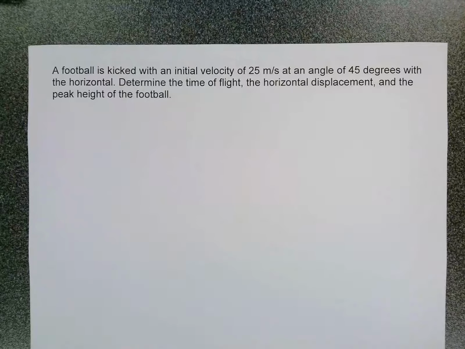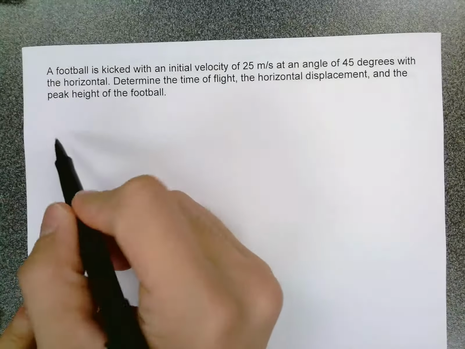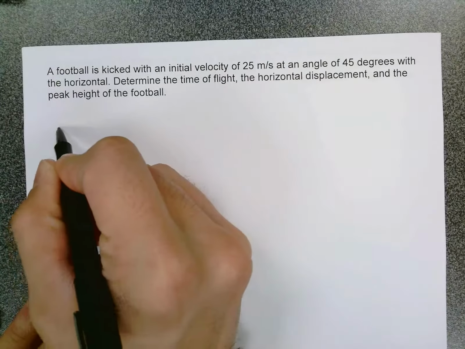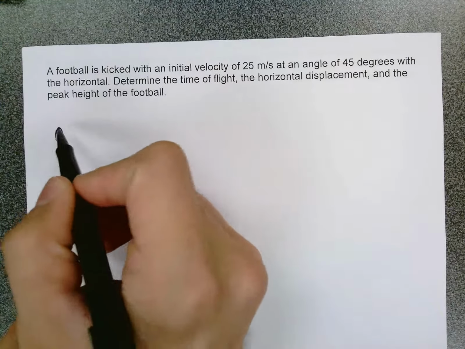Alright, in this video I'm going to be solving this question here. This is a two-dimensional projectile motion problem. A football is kicked with an initial velocity of 25 meters per second at an angle of 45 degrees with the horizontal. So, if I'm going to draw a picture, which everyone should to begin, here's our football.